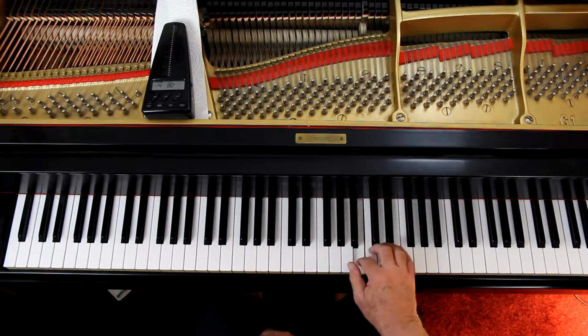There's a little bit of trickiness going on at the bottom of page 43. The last line in the right hand, look at the fingering. First measure is a B natural. 3, 2, 1. I like that. That's good fingering. Use that. You can figure out in the left hand, I hope, what those notes are.